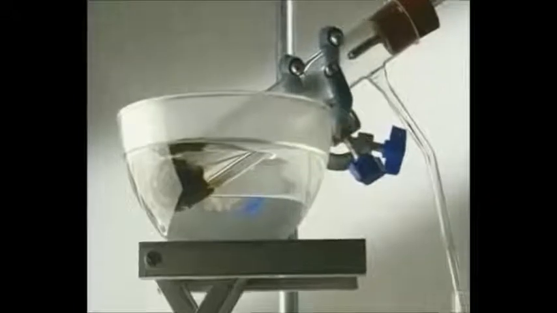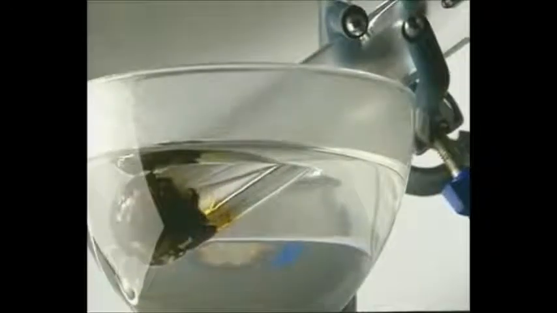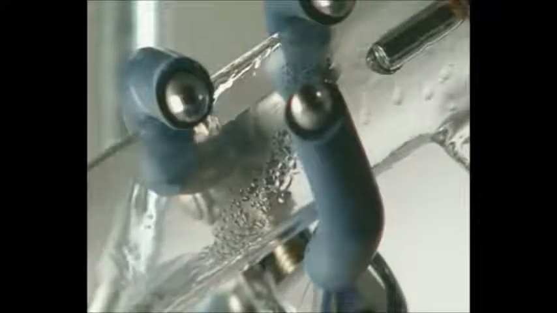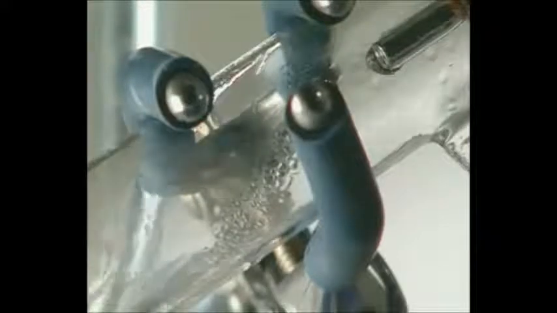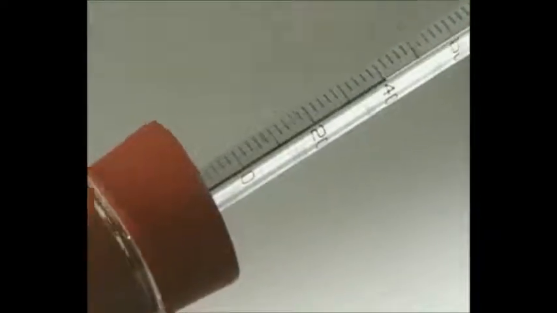The hydrocarbons with lower boiling points begin to vaporise immediately. They're flammable, so it's safer not to heat with a naked flame. As the vapour rises, it enters the sidearm, where it cools and condenses. This happens at about 40 Celsius.